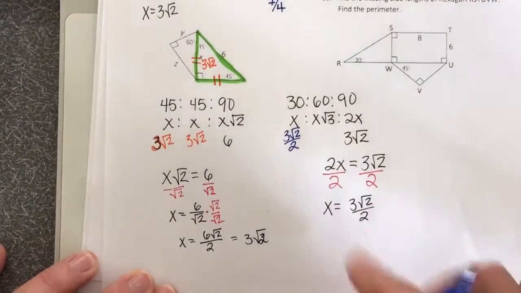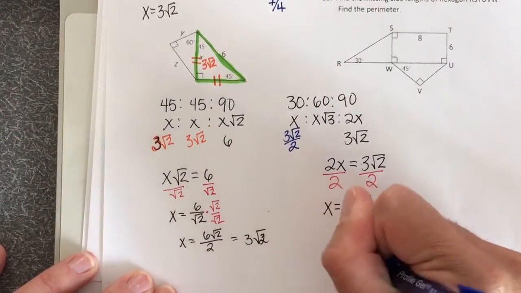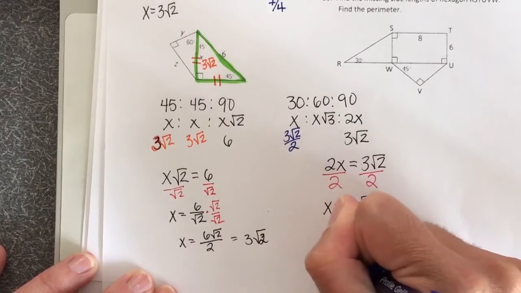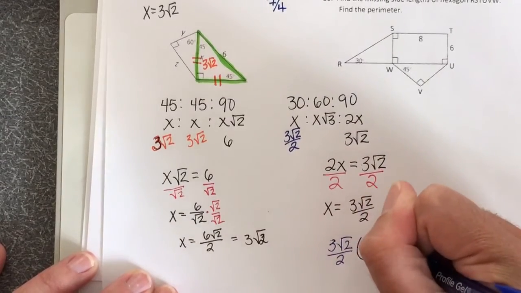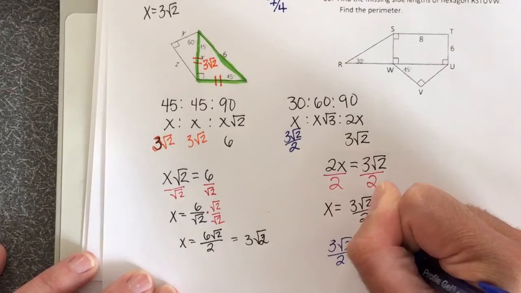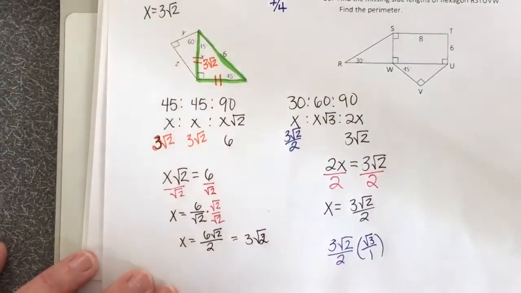But I'm going to take this value, 3 times the square root of 2 over 2, and I'm going to times it by the square root of 3, and I'm going to set that up as a fraction.